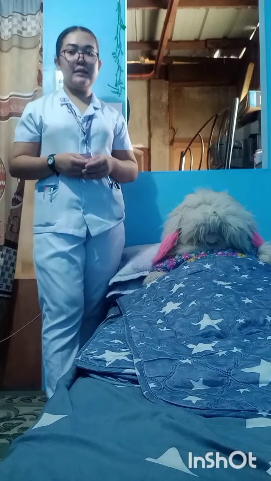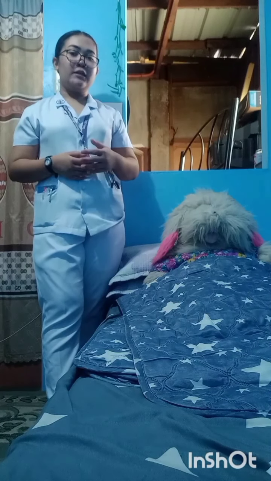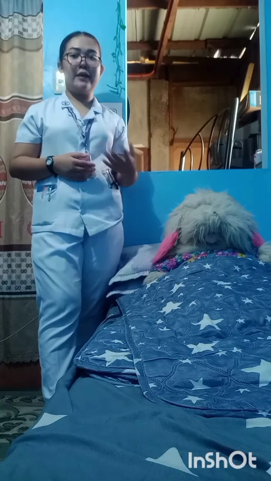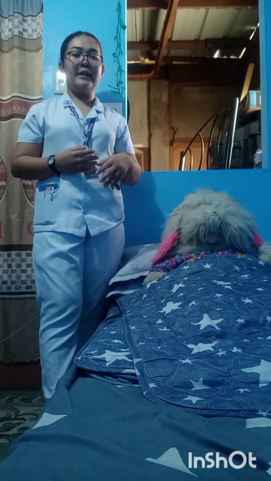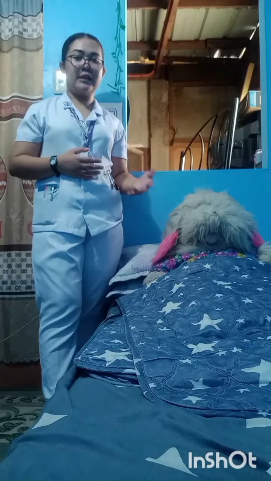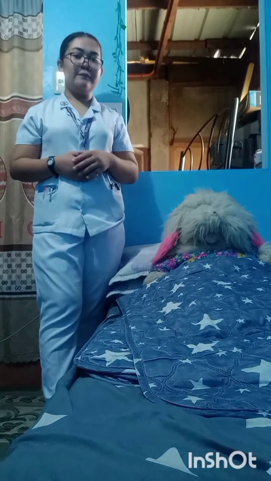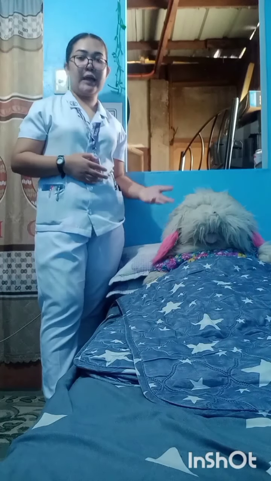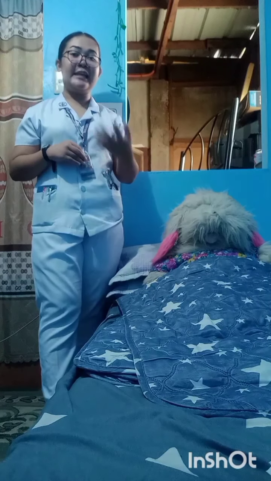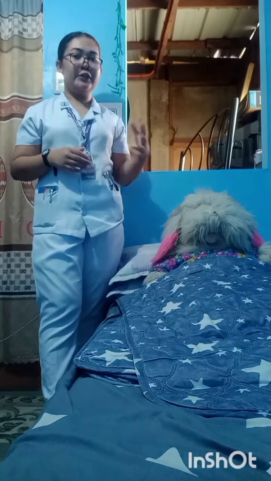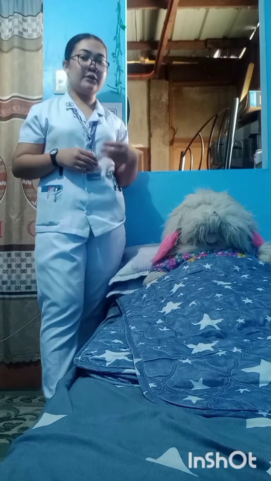Next is we're going to discuss how the effects of oxygen therapy will be used in planning further care or treatment in our patient. It is to make our client or patient know that oxygen therapy is a need for them for their further treatment or assessment or care.